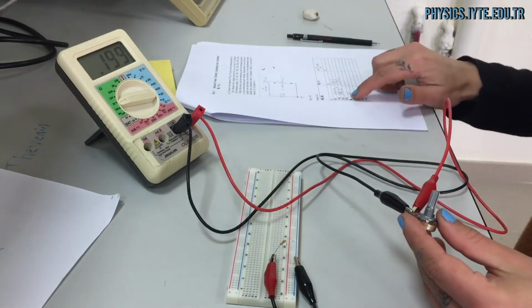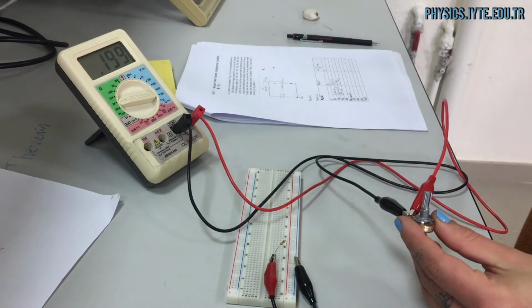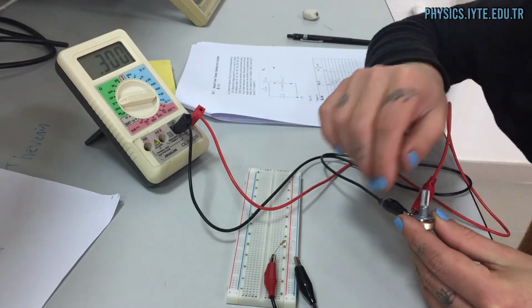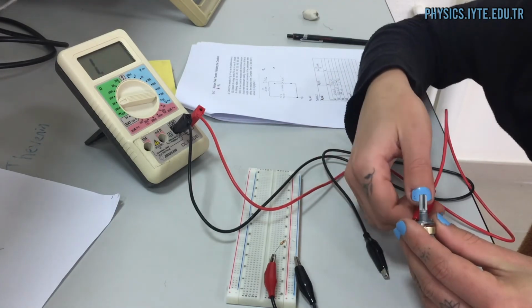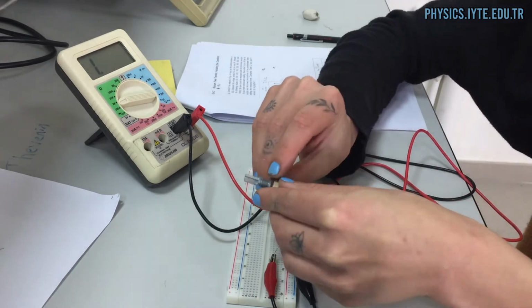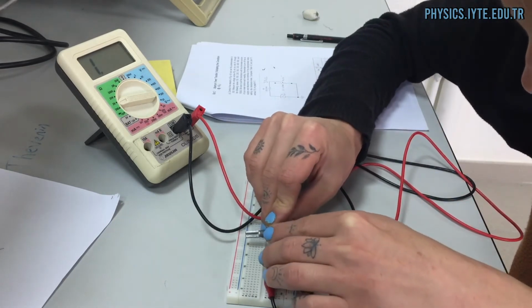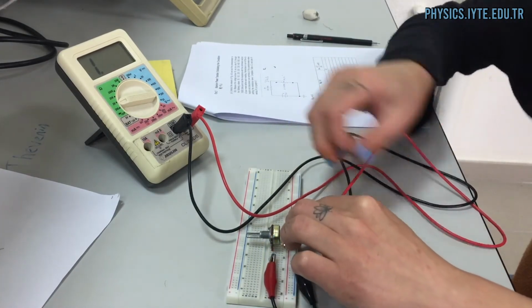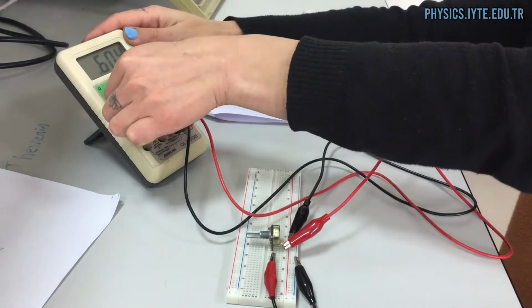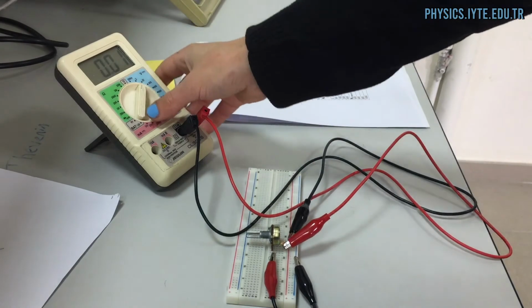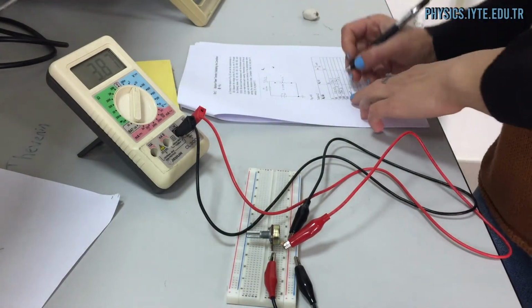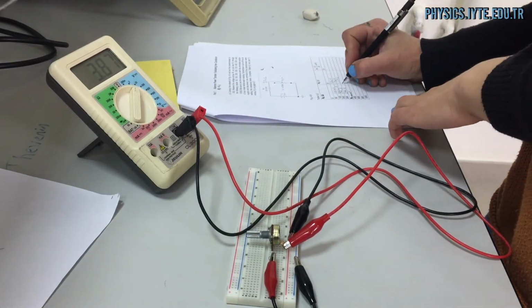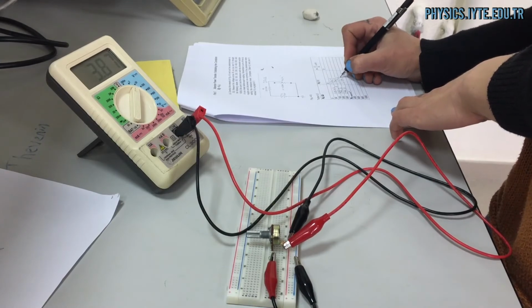Then the value of resistance will be set as 300 ohms. And the corresponding voltage value will be noted as 3.87 volts.